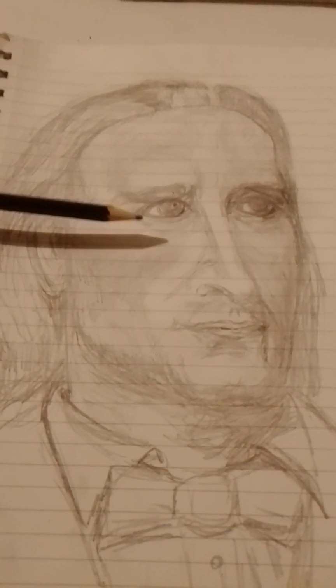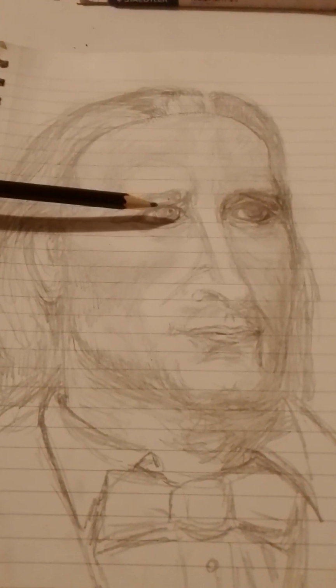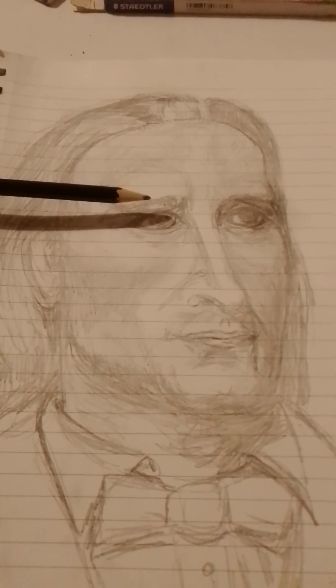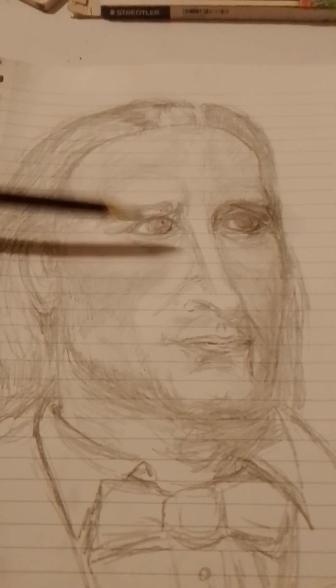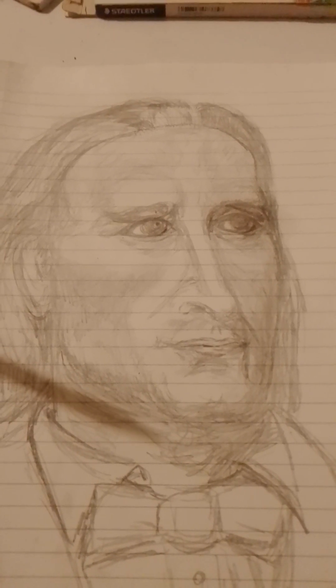And you think about it with the pupils. If there's less light, the pupils will expand to take in more where the light is less. So this will all come together.